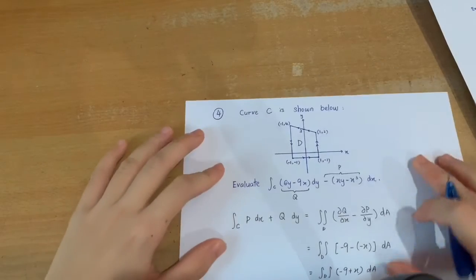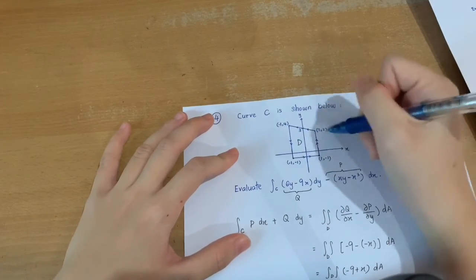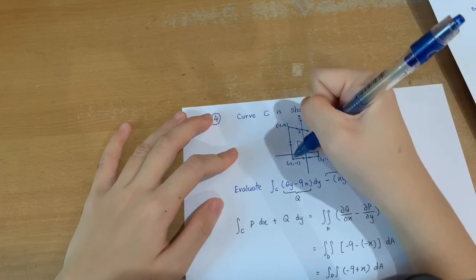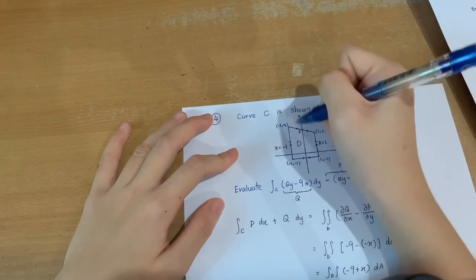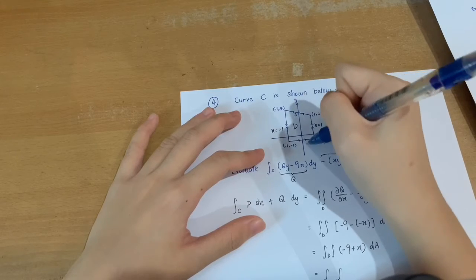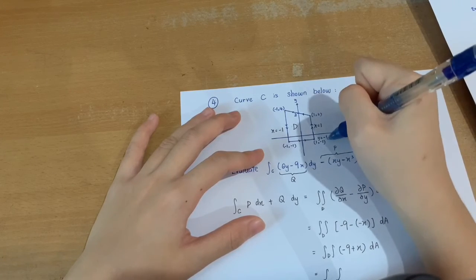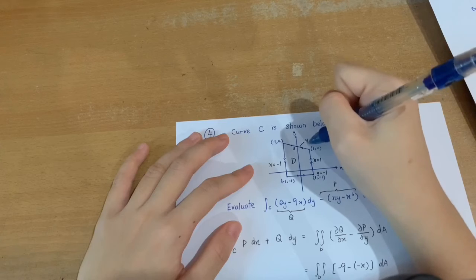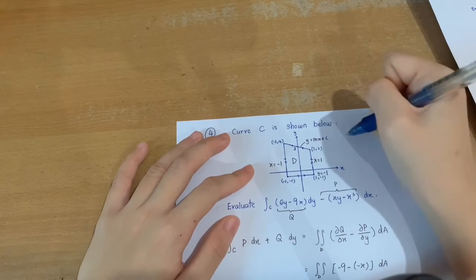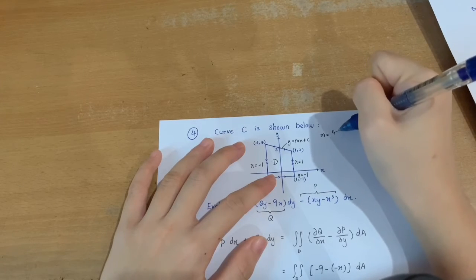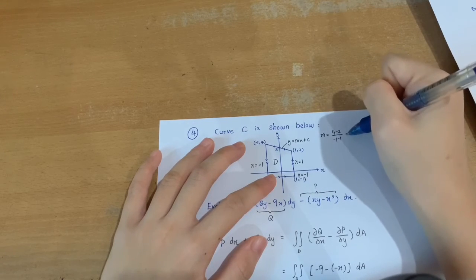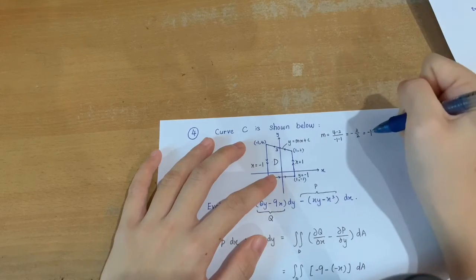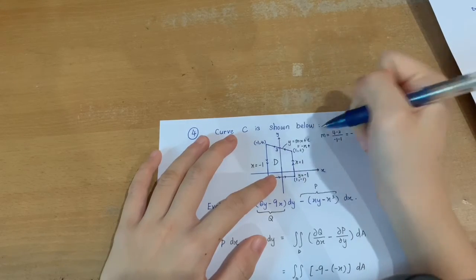We refer back to the curve C. For this line, the equation is x equal to 1, and this line is x equal to negative 1. This line equation is y equal to negative 1. For this line, we need to find y equal to mx plus c. For the gradient m, 4 minus 2 over negative 1 minus 1, so equal to negative 2 over 2, which is negative 1. So the gradient is negative 1, and the line is y equals negative x plus 3.